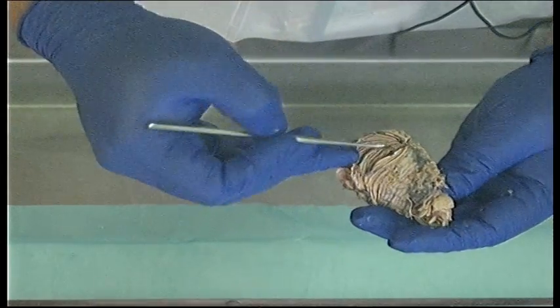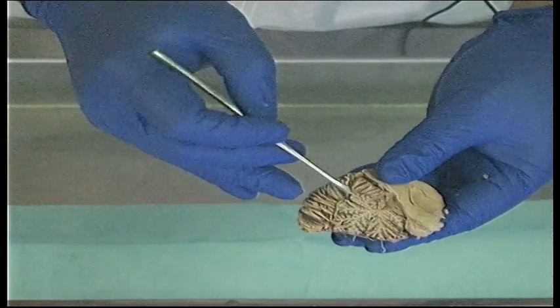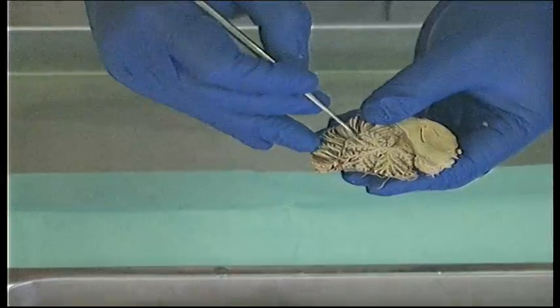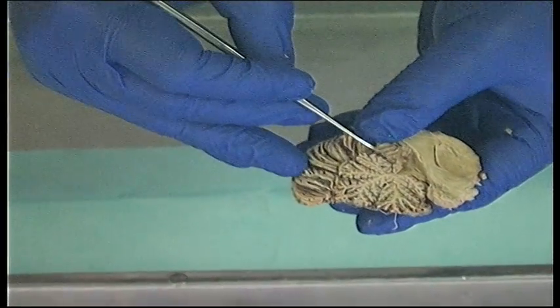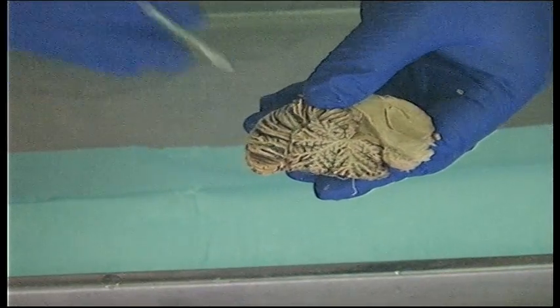Okay, see the fissure here, and then followed by declive and folia. Declive and folia belong to the posterior lobe, but at the superior surface.